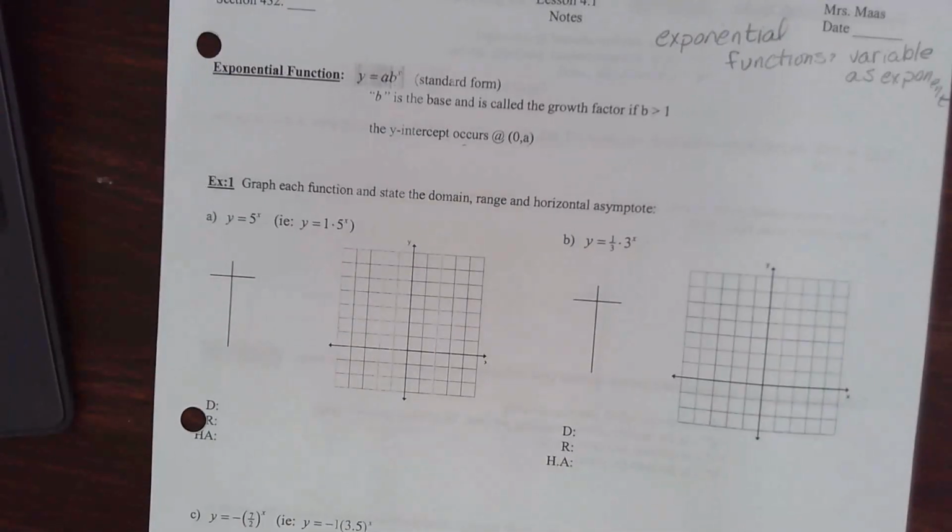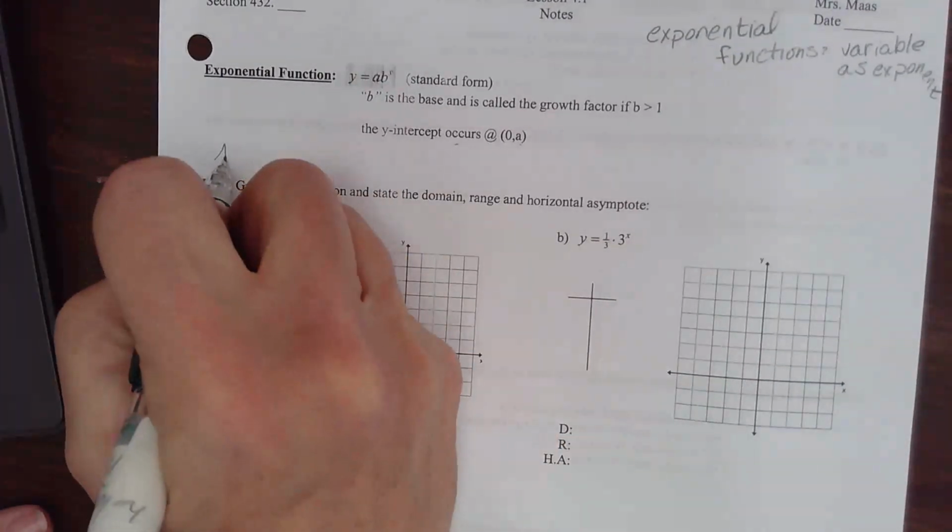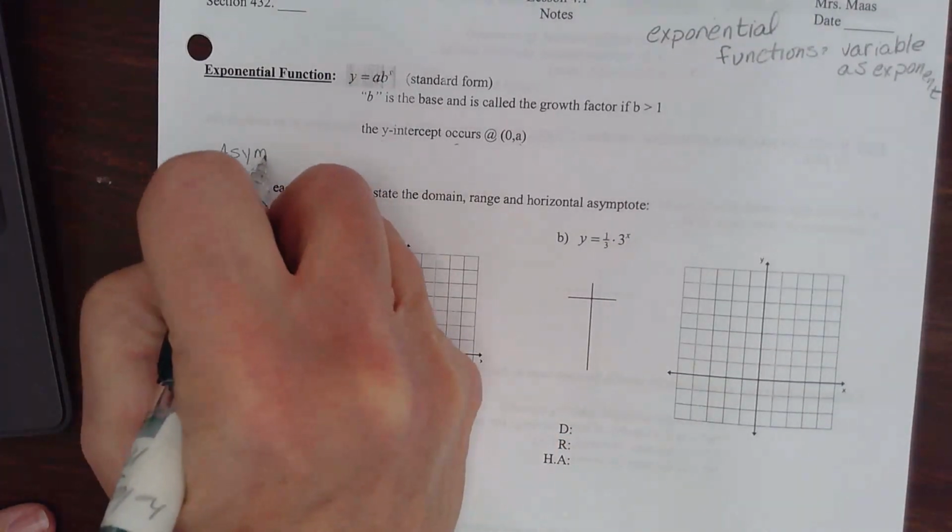So there's graphing. Don't worry, I moved the fun meter over to red. Graph each function and state the domain, the range, and the horizontal asymptote. An asymptote, it's kind of a fun word to say.